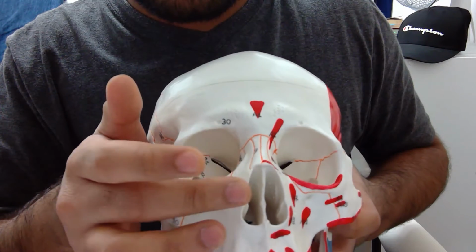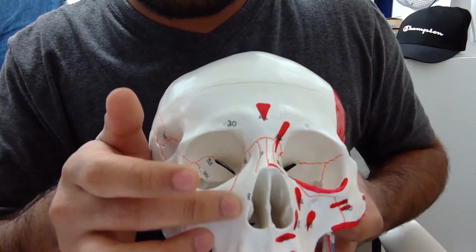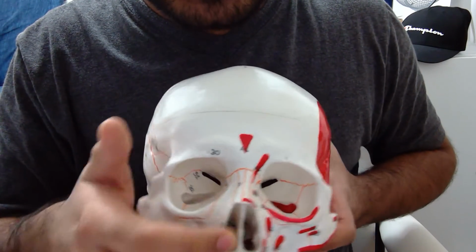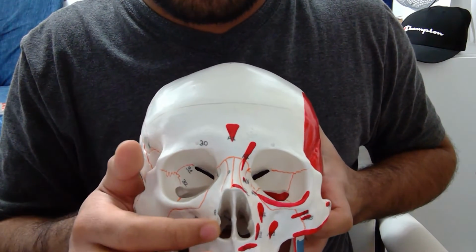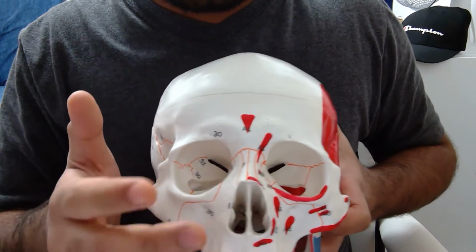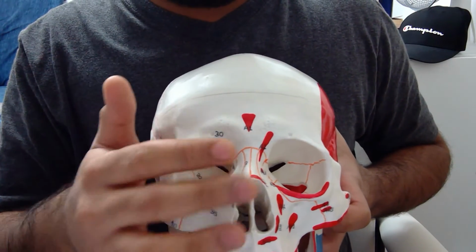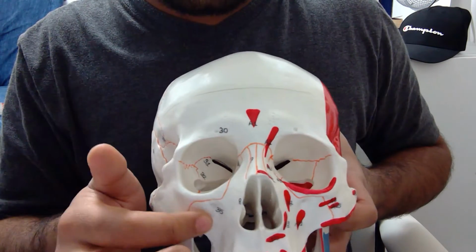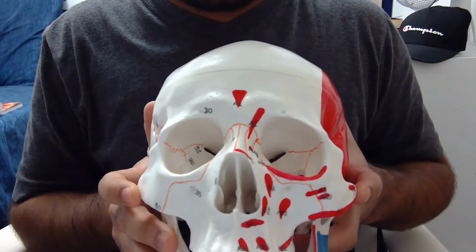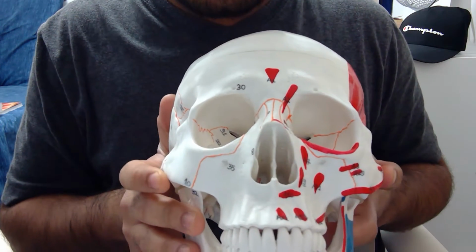And then you have your 2 maxillary bones right over here. So right and left. So this is 8, labeled by your maxillary bone. So maxilla bone, there's right and left. So that is 2, 4, 6, 8. And then you have your cheekbone, also known as your zygomatic bone. This is labeled by 10.